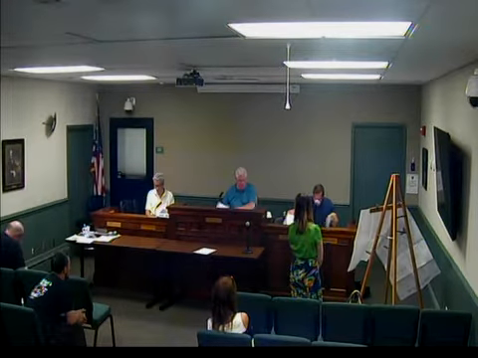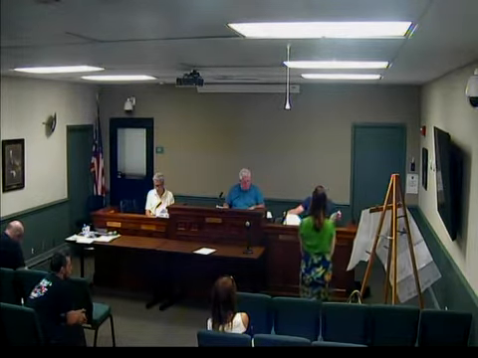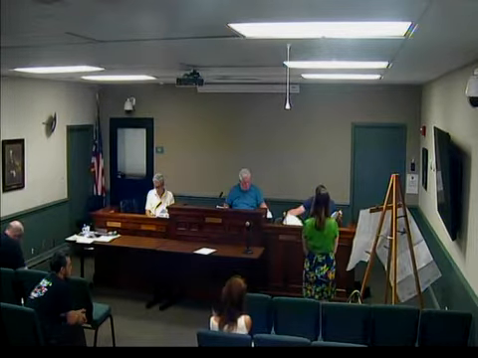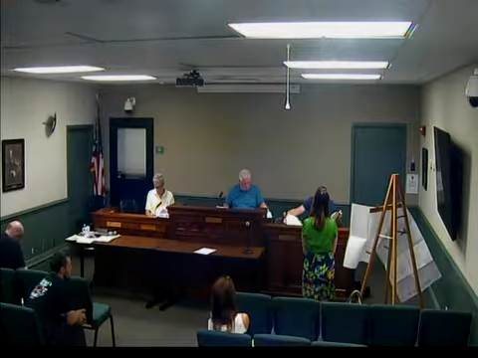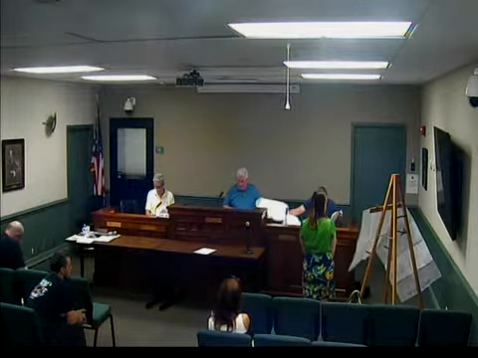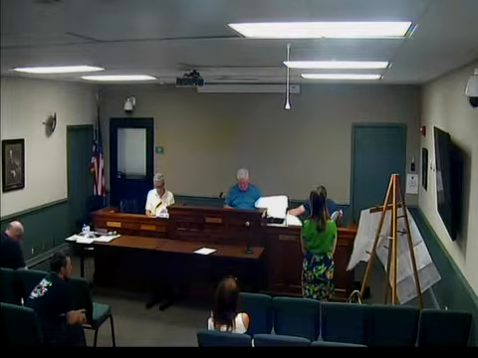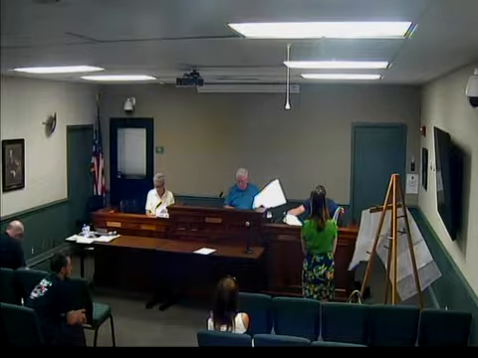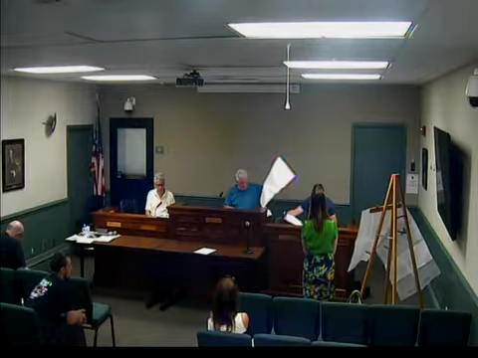Is the rear deck existing as is too? Yes, it is. Just gonna stay as is? Yeah, we actually replaced it last summer. Do you have any information on these new windows? So, windows schedule.